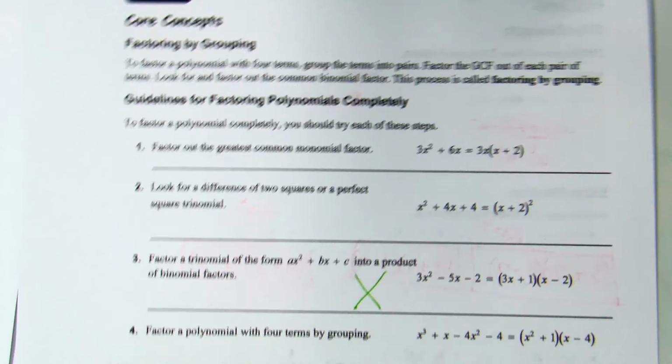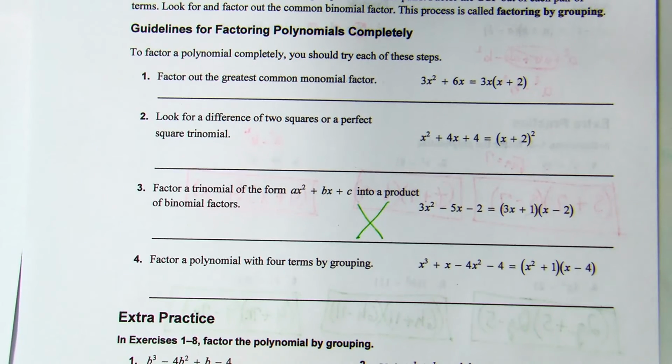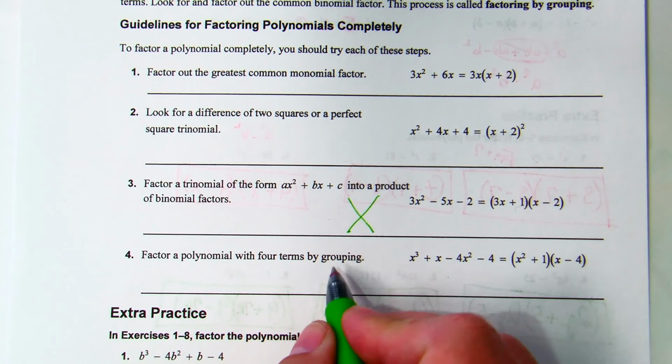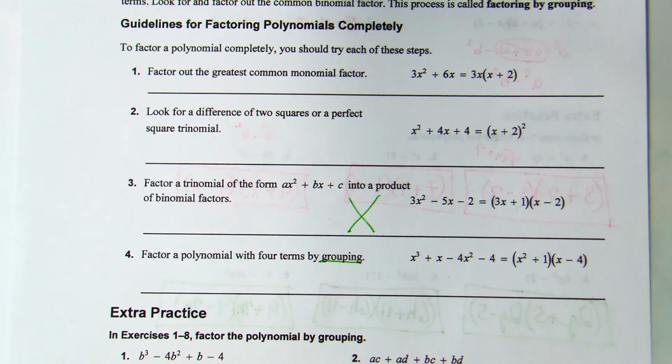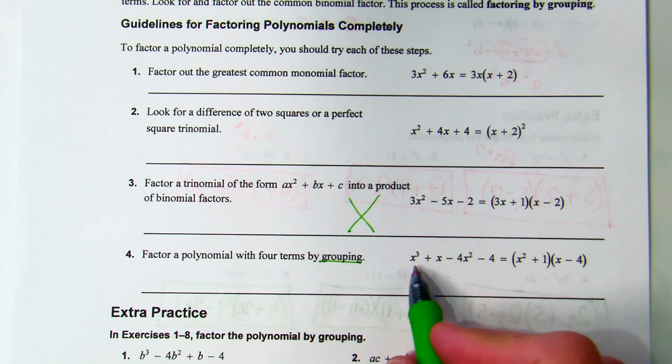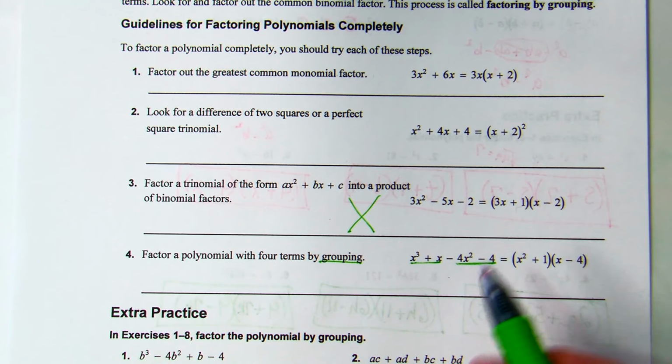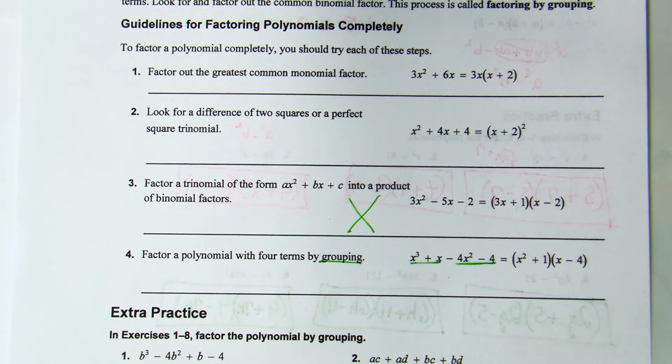And then the last option here was one we're going to talk about today, which is factoring a polynomial with 4 terms by grouping. And basically what they've done is they've said, okay, well, can I factor something out of the first group, and can I factor something out of the second group, and then can I pull those factors apart? And we'll show you how to do that on this first one.